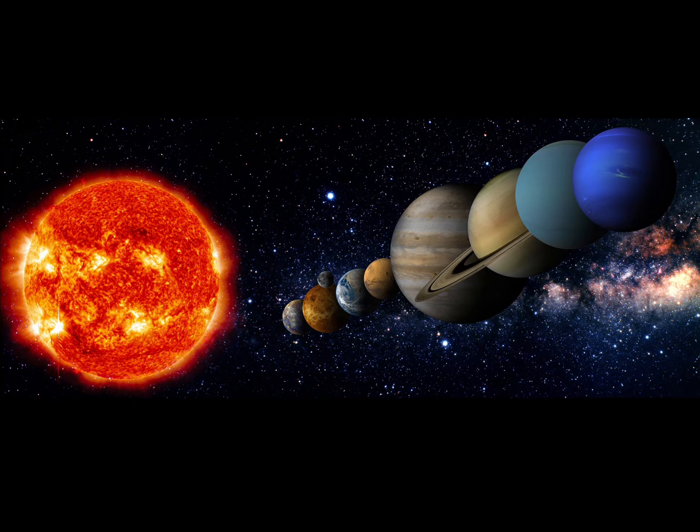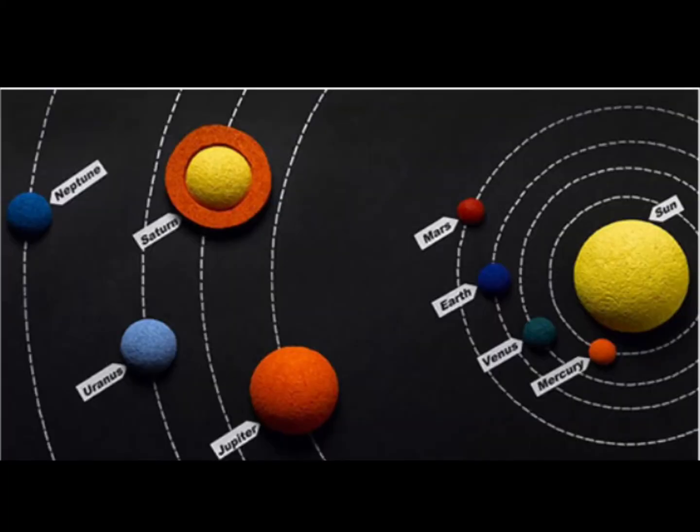A really important thing to consider when you're looking at a model like this is that the sizes of the objects that we're talking about, the planets and the sun, are enormous, as well as the distances between them. So for any one model to properly capture everything just right is highly unlikely.